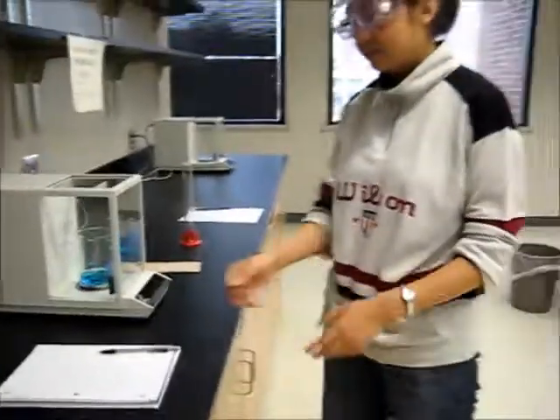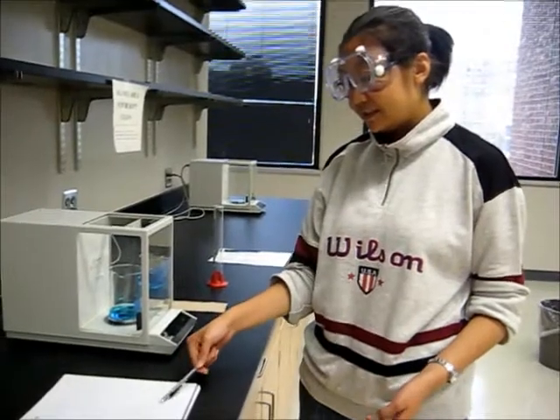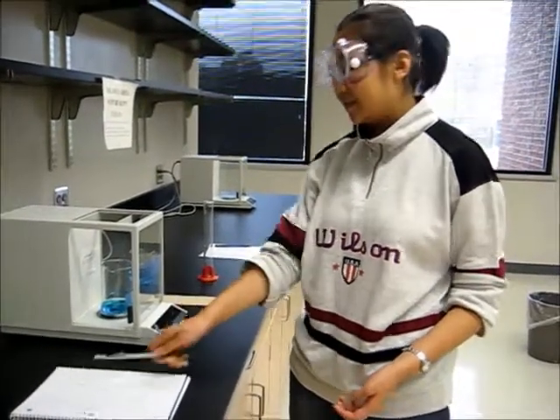And in order to get the mass transferred, we use the final mass minus the initial mass, and we can get the mass of the liquid transferred.